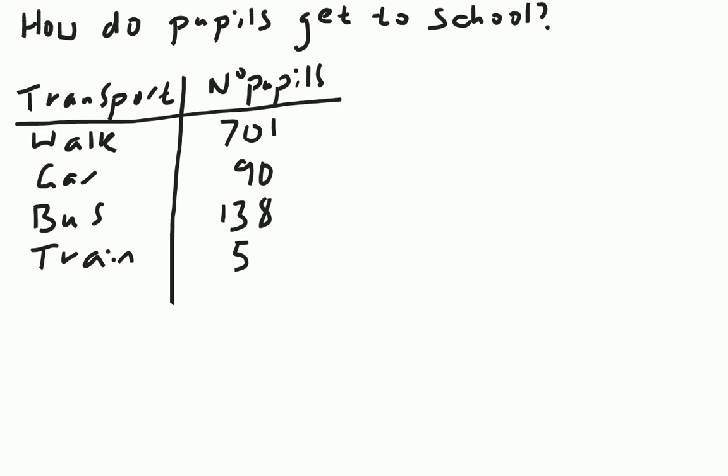Now, to use this in a pie chart, we're actually going to also need to know the total number of pupils. So just adding this up, 701 plus 138 plus 5, sorry, that should be 96, so I've got that wrong. Let's add those up. That comes to 940 pupils that we've got.